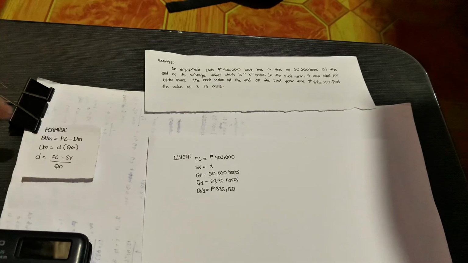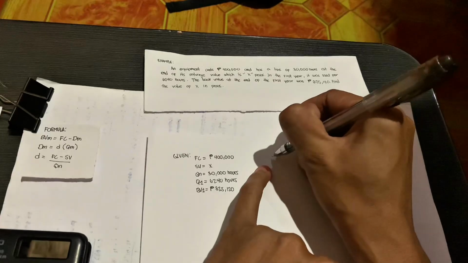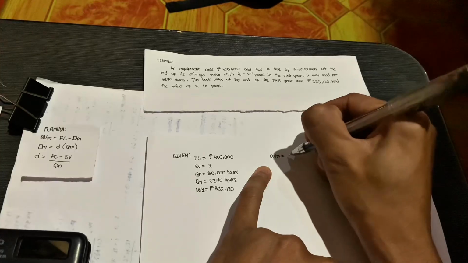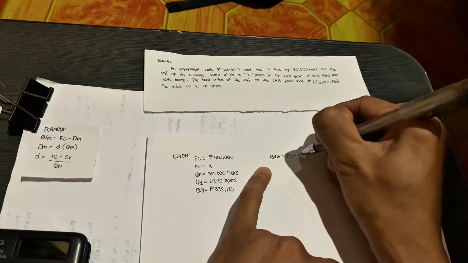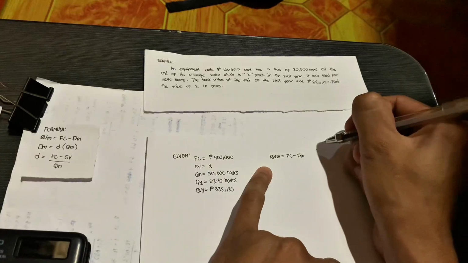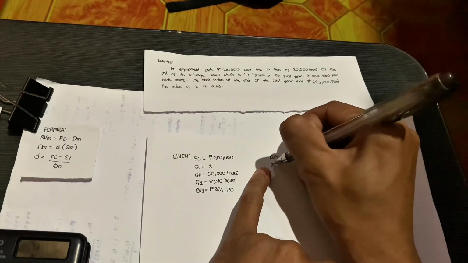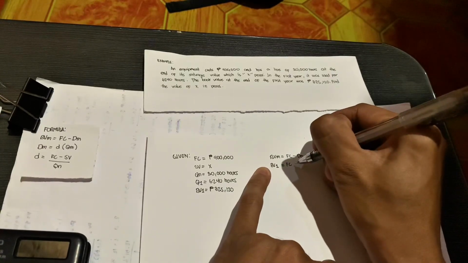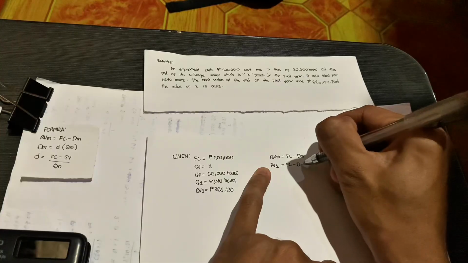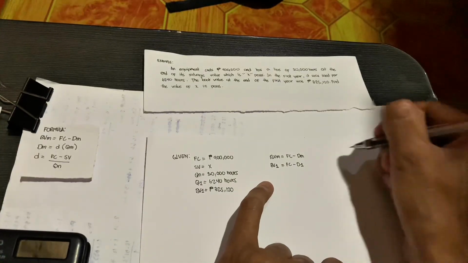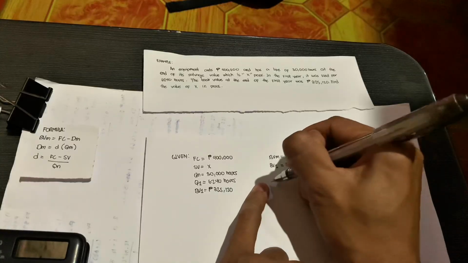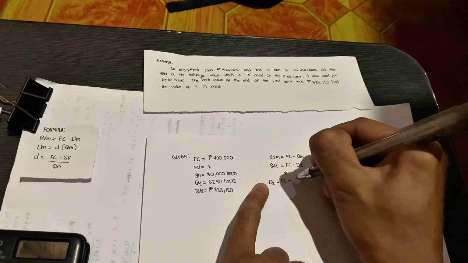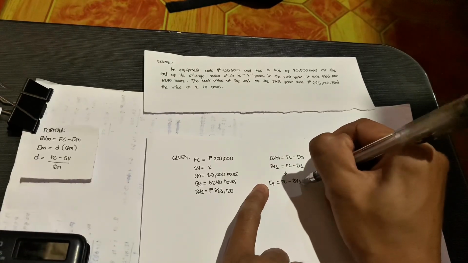So first we use the first formula. BVM is equal to first cost minus DM. More specifically, we have BV at the first year equal to first cost minus D1. Using algebra, this formula turns into D1 is equal to first cost minus BV1.